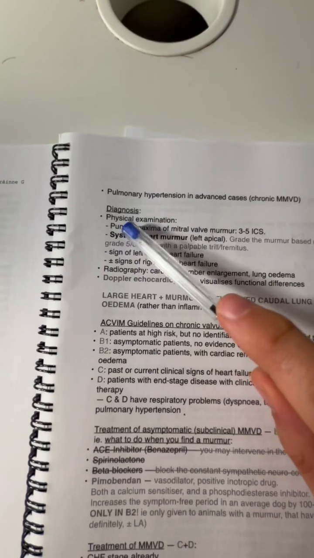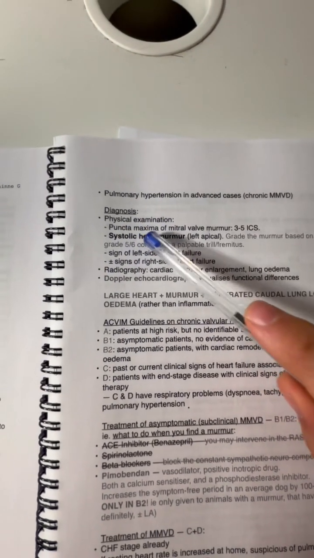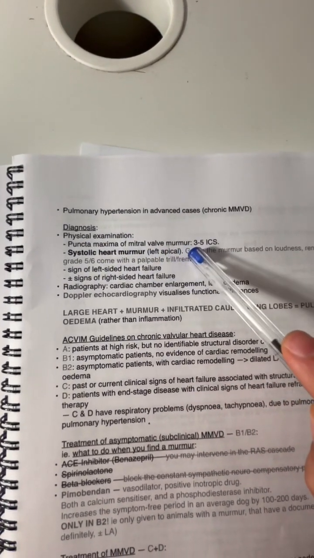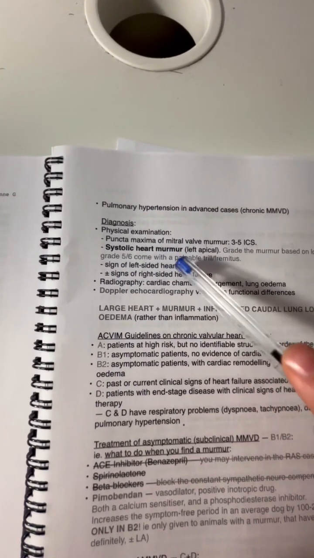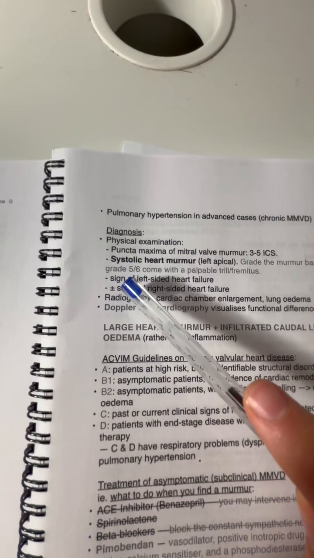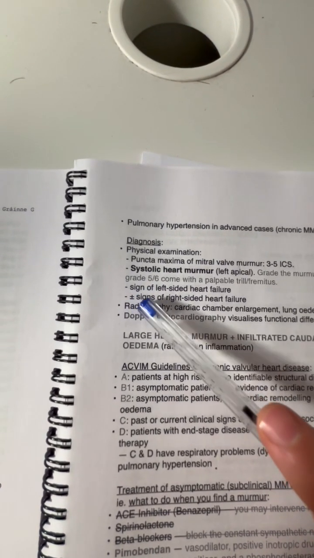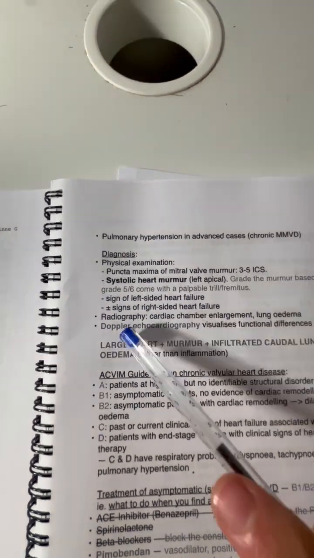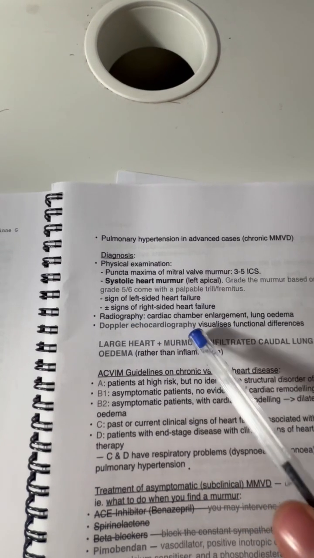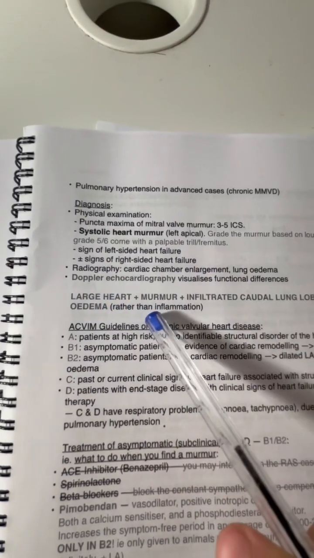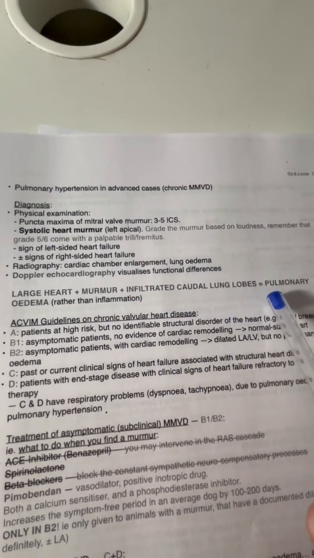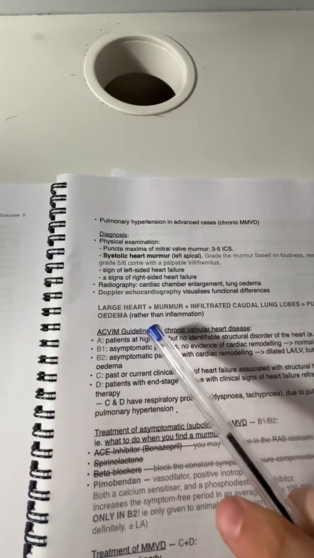For the diagnosis, do a normal physical examination. The punctum maximum of the mitral valve is between the third and fifth intercostal space. You should hear a systolic heart murmur at the left apex, and there will be signs of left-sided heart failure. On the radiograph, the cardiac chambers are enlarged and there are signs of lung edema. A large heart, a murmur, and infiltrated caudal lung lobes are all signs of pulmonary edema.